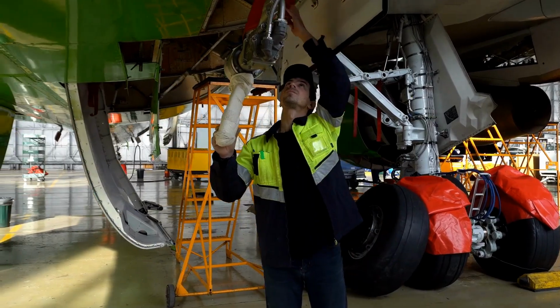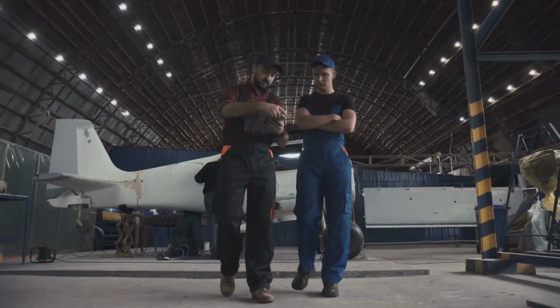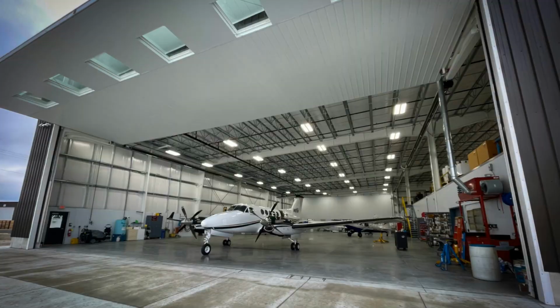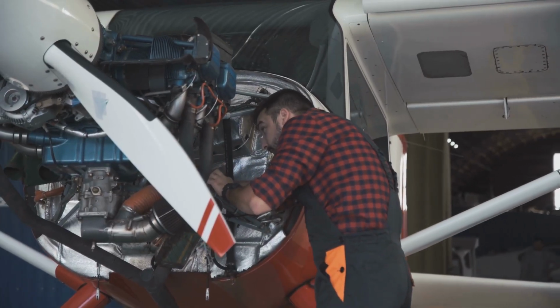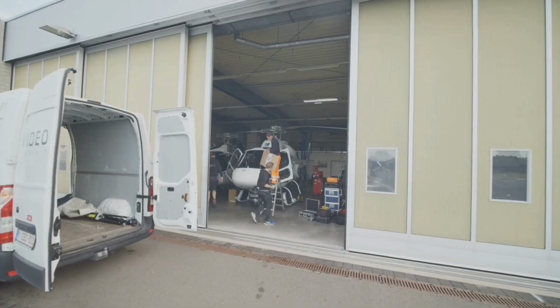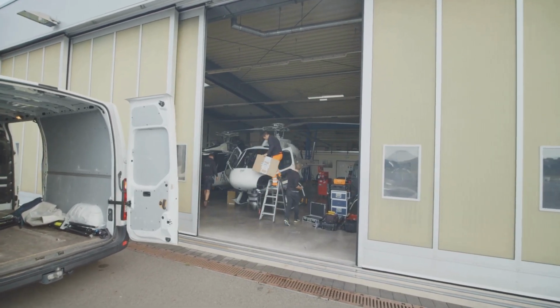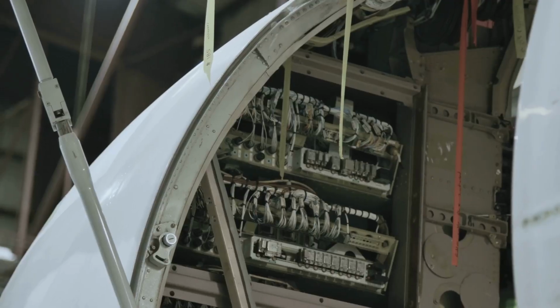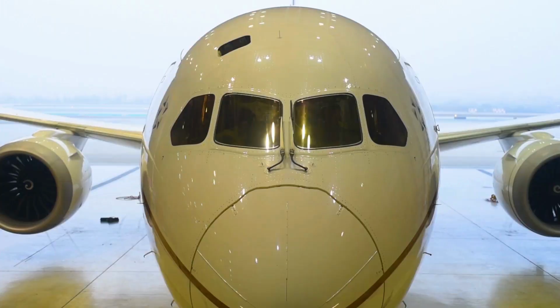Base maintenance involves more in-depth scheduled checks, and these are typically performed at the airline's main engineering base or a contracted MRO. This includes A checks, which happen every few hundred flight hours, and C checks, usually every 18 to 24 months. There are also interior refreshes, software updates, and deeper system inspections.